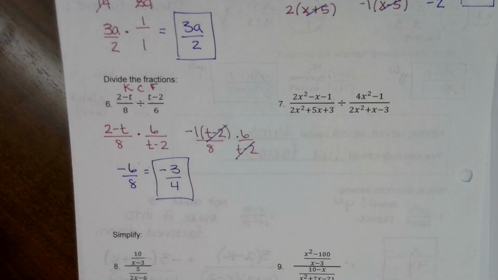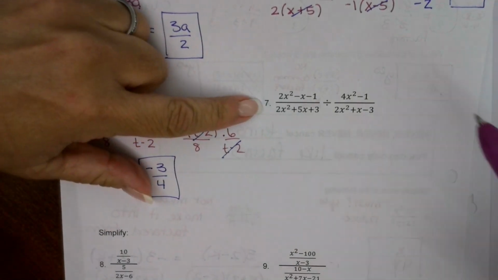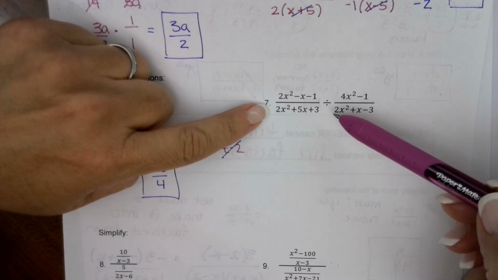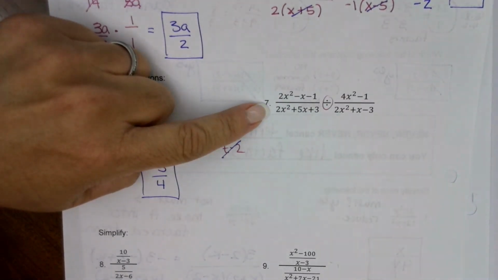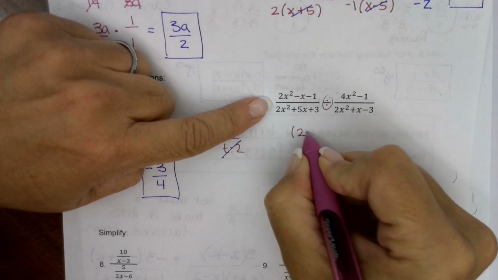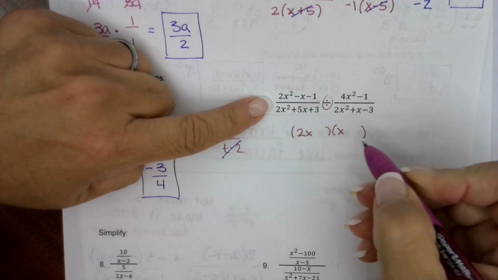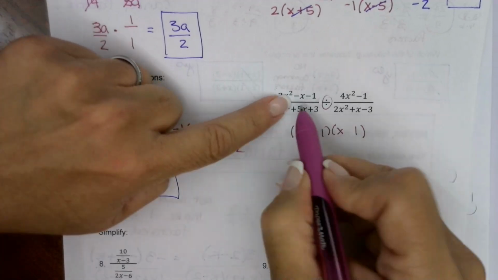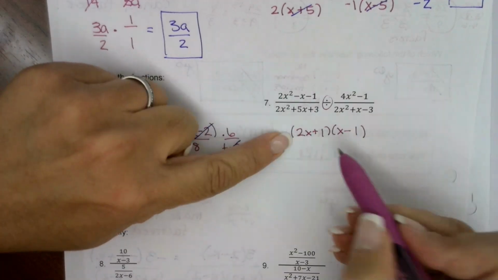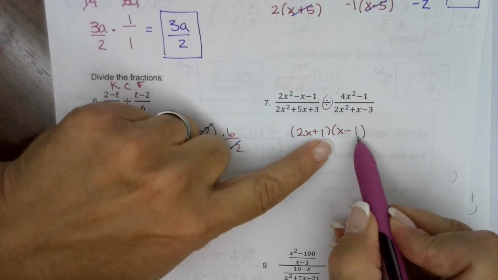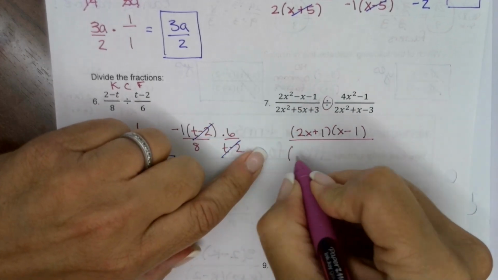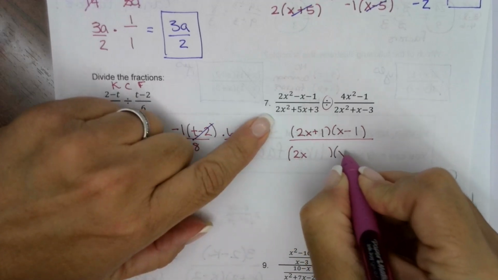Okay, so number 7 looks super sloppy. The reason for that is because we're going to have a lot of things that we need to put into factored form. So I'm going to put these in factored form as I change my division sign too. This first one, I have no GCF, so I know I'm going to have 2x and an x, and it has to be 1 because that's my only factor. This is a negative 1, so this has to be negative and this has to be positive. Now I can check it. 2x squared, I have a negative 1. I have negative 2 plus 1 is negative x. So we're good.